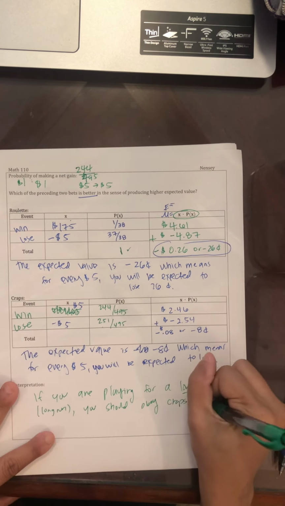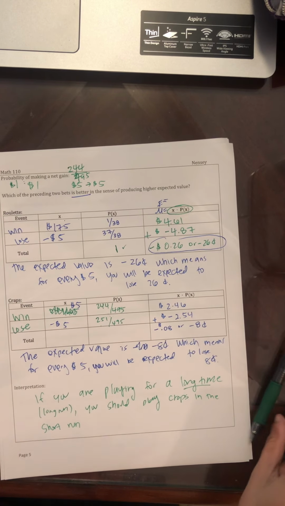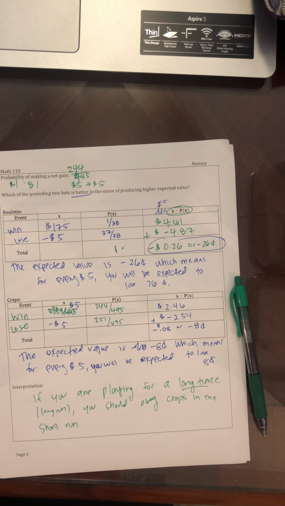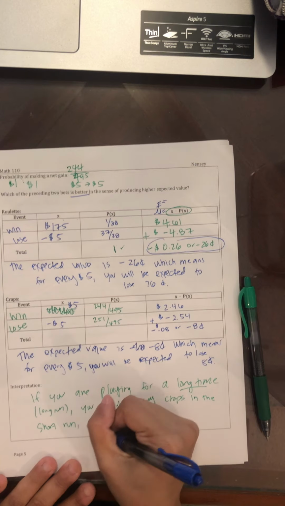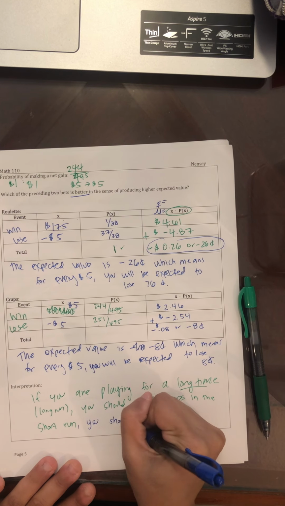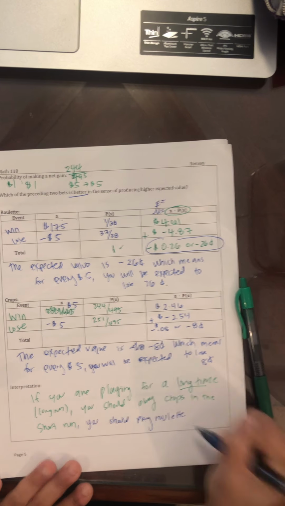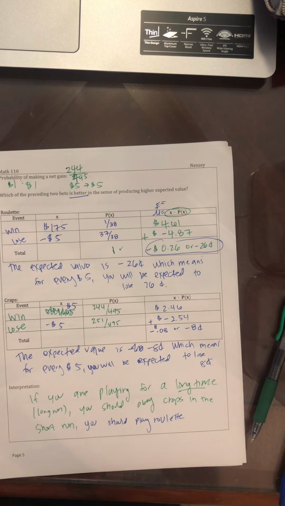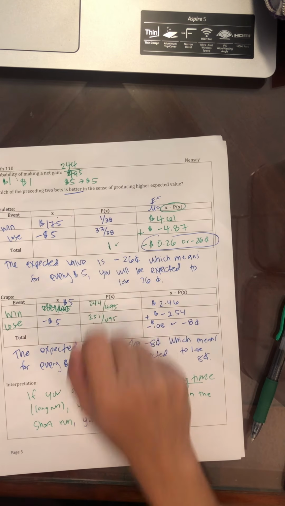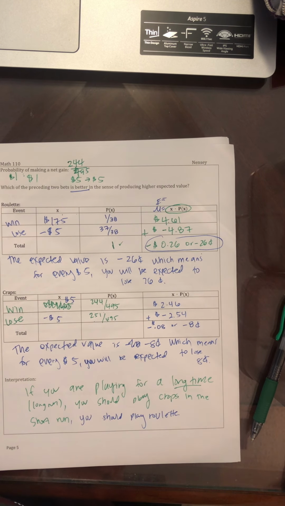Okay, in the short run, meaning you have one bet to make. You're like, okay, I only have $1. I have one time. I have 10 minutes. Which one should you play? You should play roulette. Why should you play roulette? Because you're expected to lose more money, but in the short run, it's a bigger gamble. Like, you win more money if you just bet once, versus over time you lose 26 cents every time you play. But if you've only played once, the gain is better.